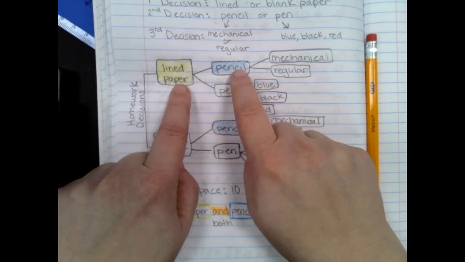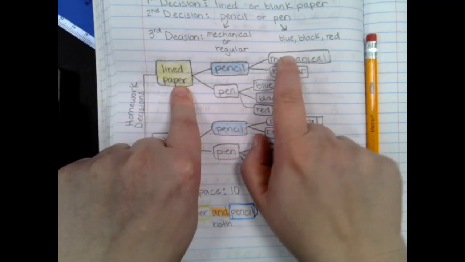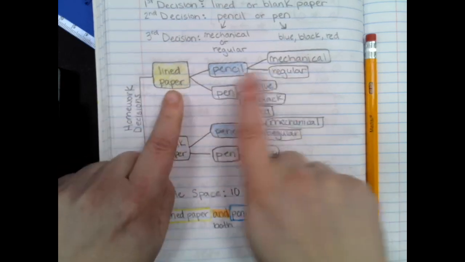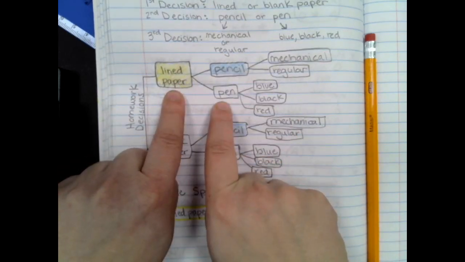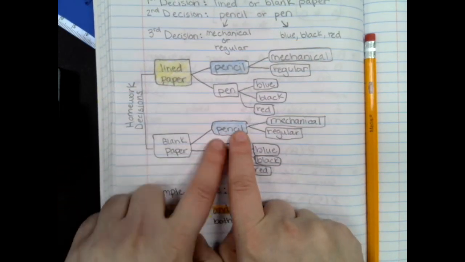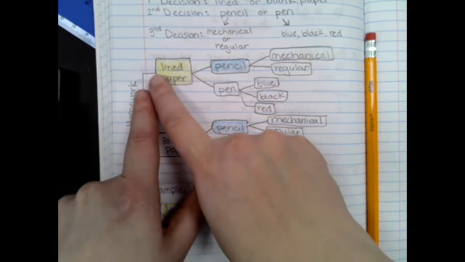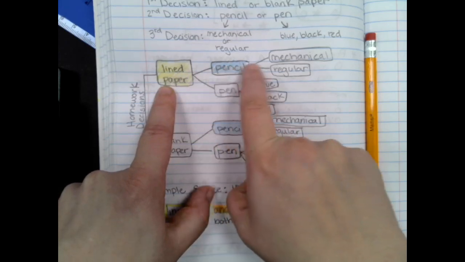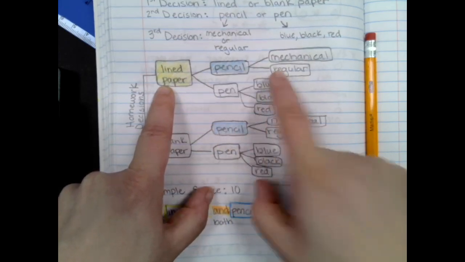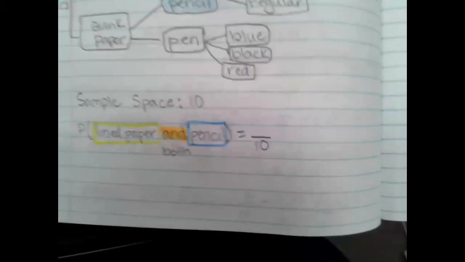So what could I do after pencil? Mechanical, or I could do regular. Can I go to lined paper and pen? Nope. Can I do this one with the pencil down here at the blank paper? No. It has to be lined and pencil. So how many options come from lined pencil? 2. Mechanical, regular. So we have 2 out of 10.